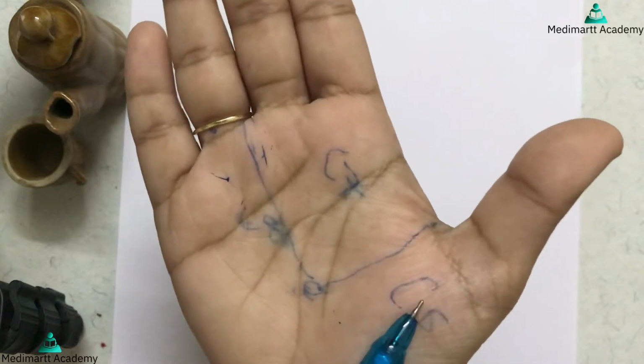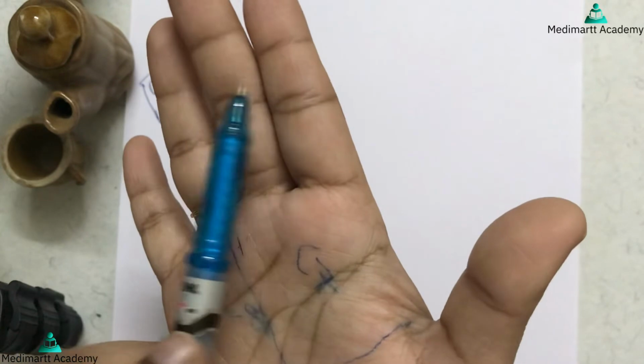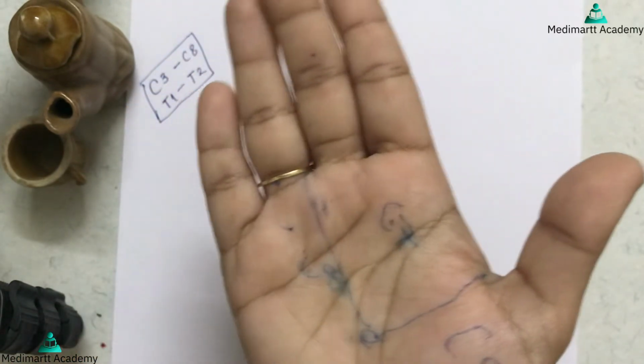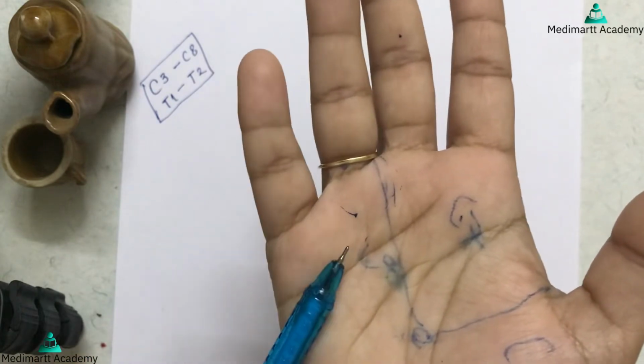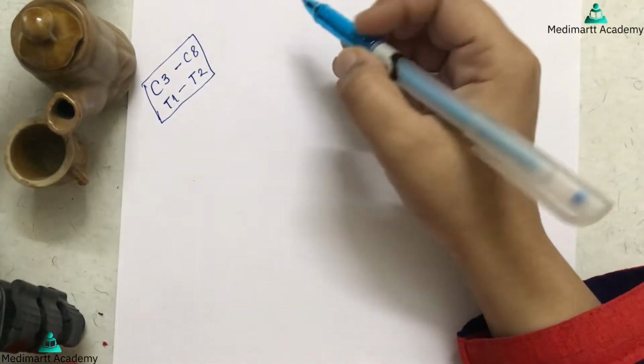In the thumb part we will be having C6, cervical 6 spinal segment. In the index finger, middle finger and all, we will be having C7, and the ring finger, the last finger, we will be having cervical 8. So this is the basic thing you will have to know. Now we will draw the diagrams first.